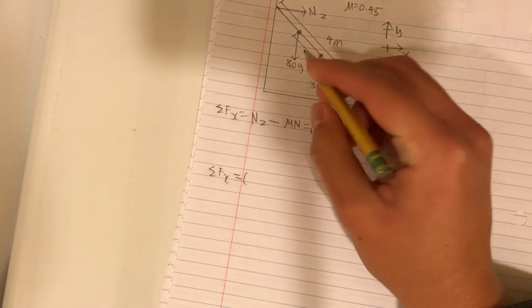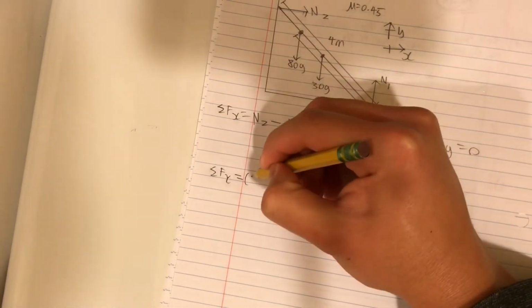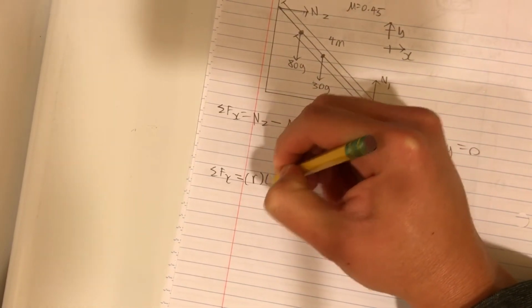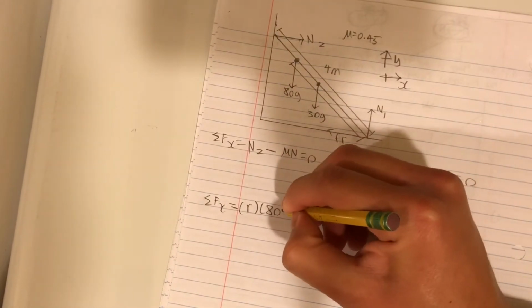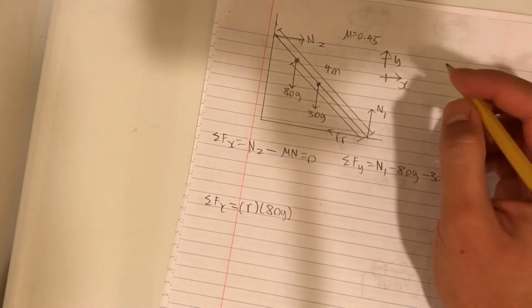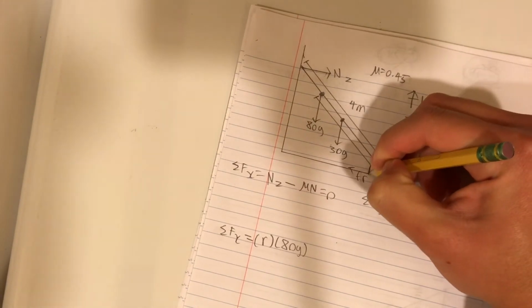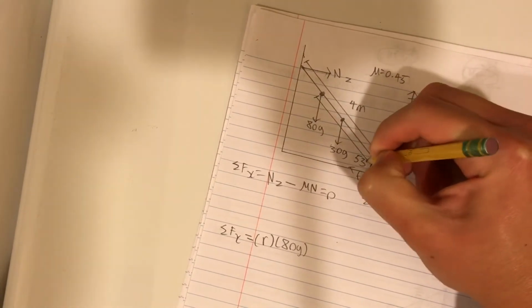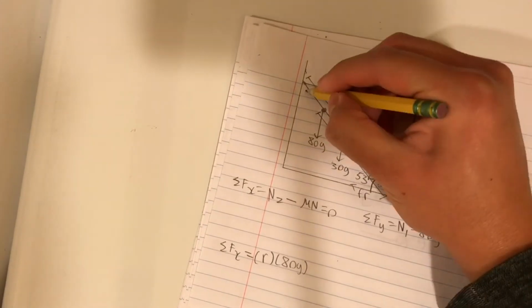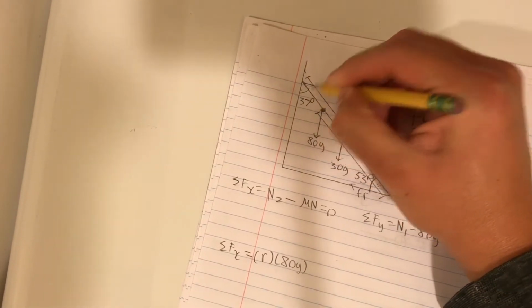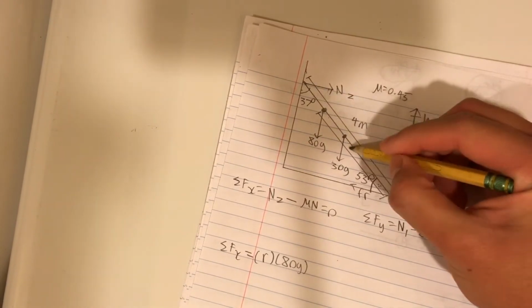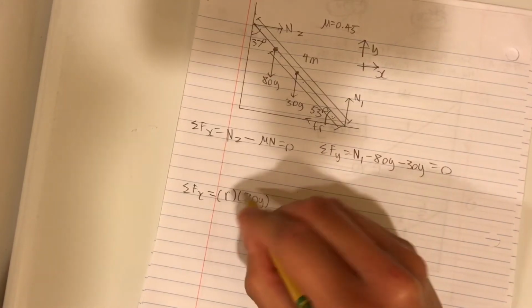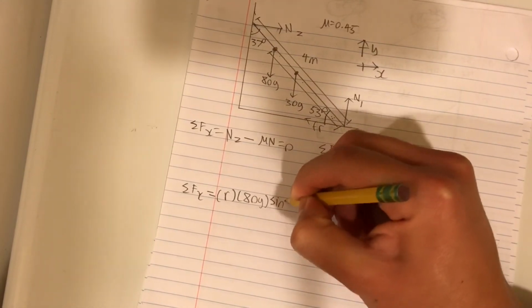So you don't know how far the painter needs to go up yet. So that's just going to be R, and that's what we're going to be solving for eventually. Then the force of gravity downwards for this painter would be 80g. And what's the angle? I forgot to write it earlier, but this angle right here is 53 degrees. And if this angle down here is 53 degrees, this angle up here is 37 degrees. And using the rule of corresponding angles, you can shift this angle down, so both of these would be 37 degrees. So back down here, R F sine 37 degrees.